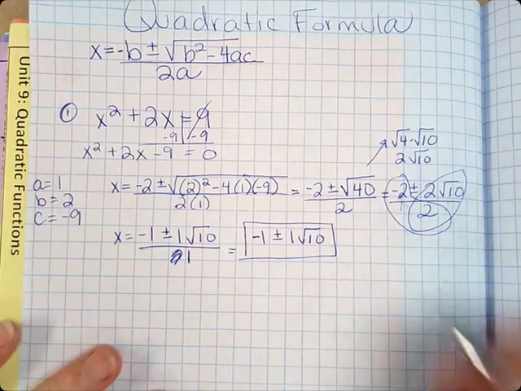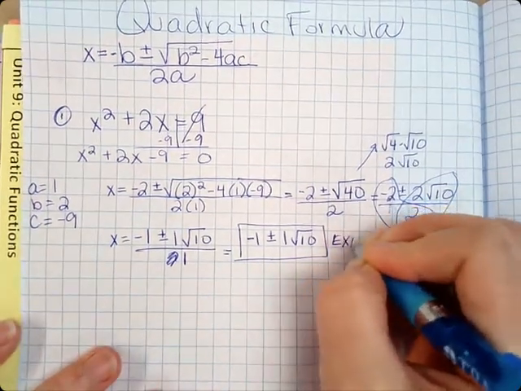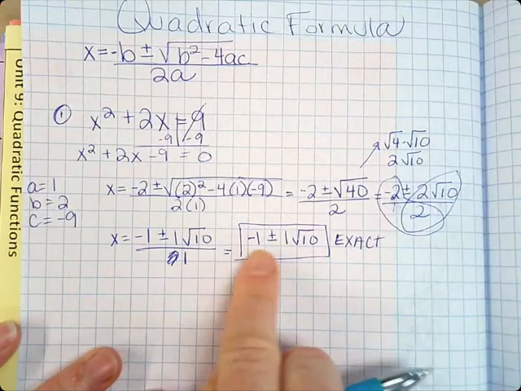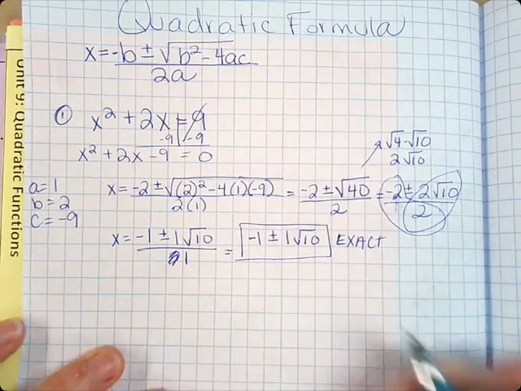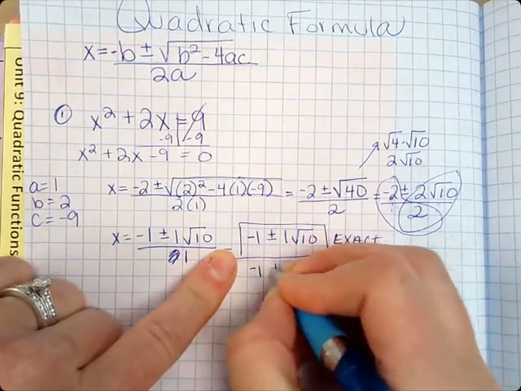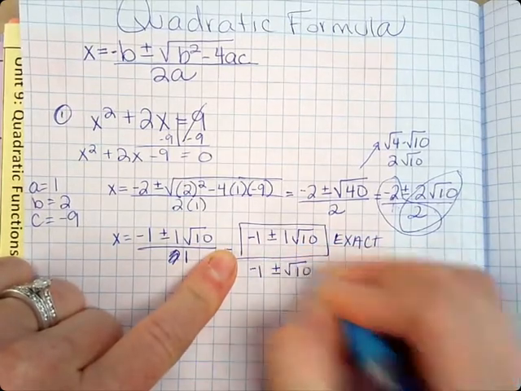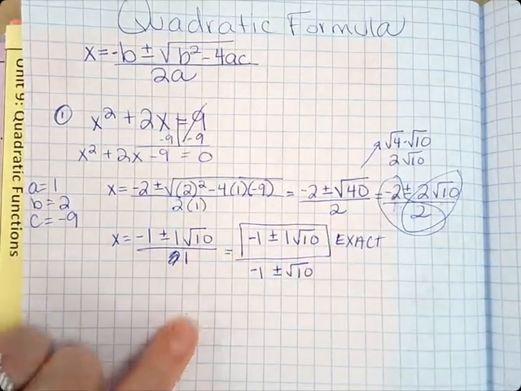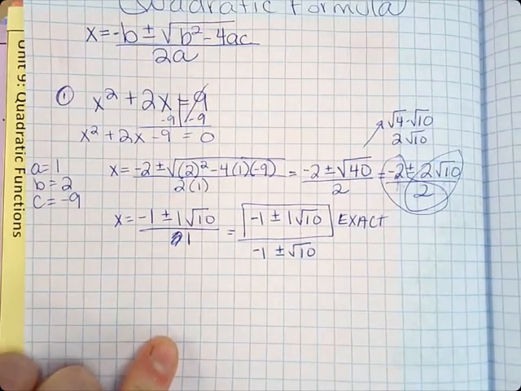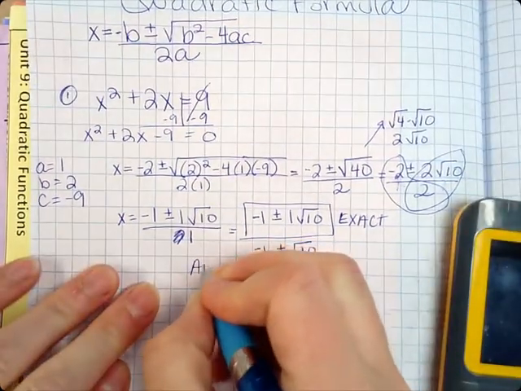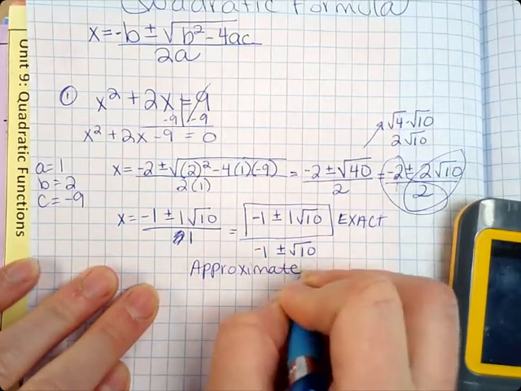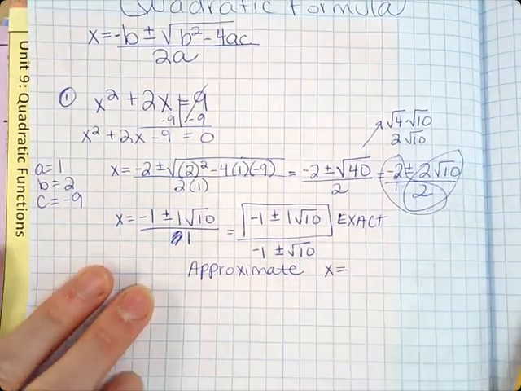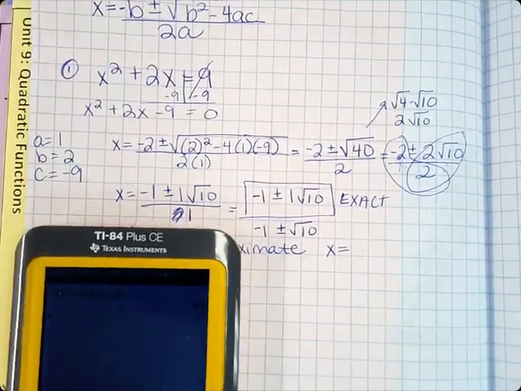And this is called the exact solution. There are two solutions because you have negative 1 plus the square root of 10 and negative 1 minus the square root of 10, which we could write as negative 1 plus or minus the square root of 10. We don't even need that 1 out front. So let's find the approximate. x equals, we're going to put this in the calculator.